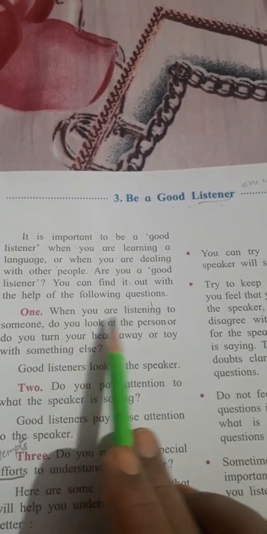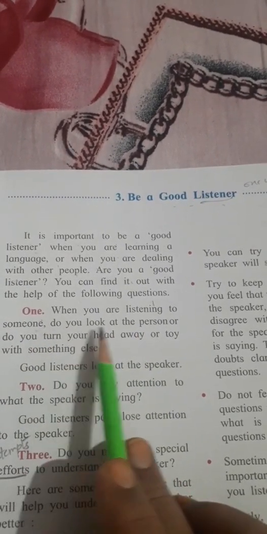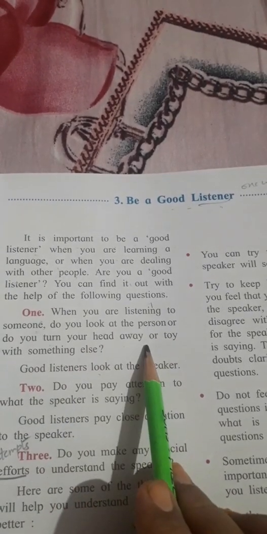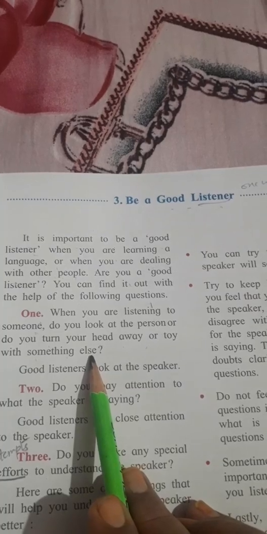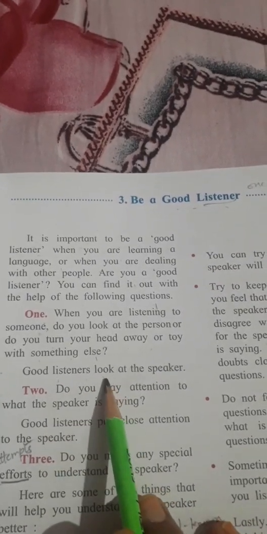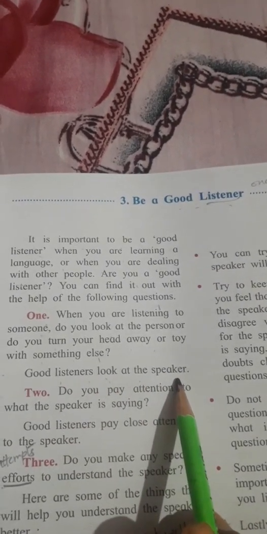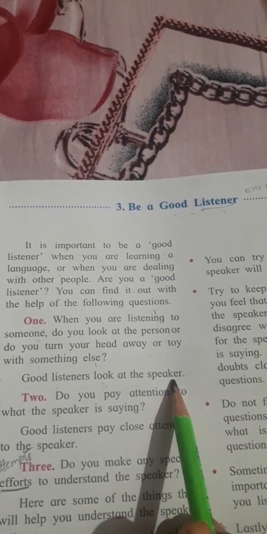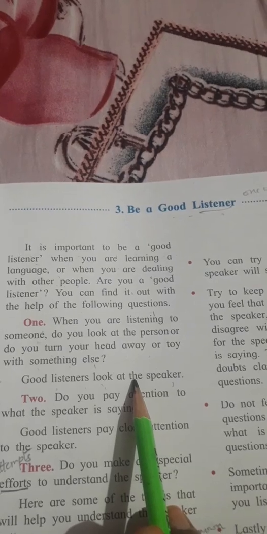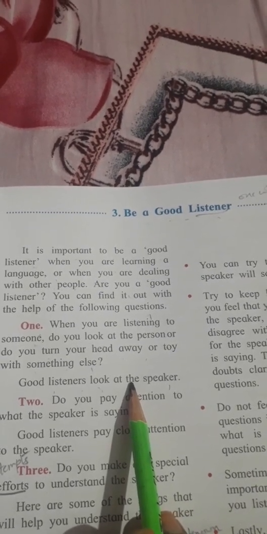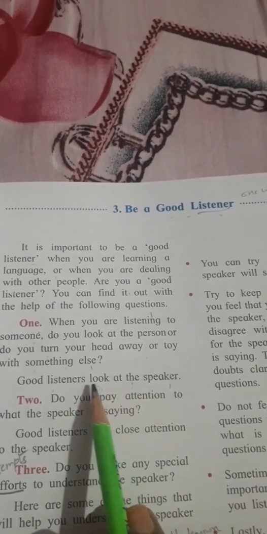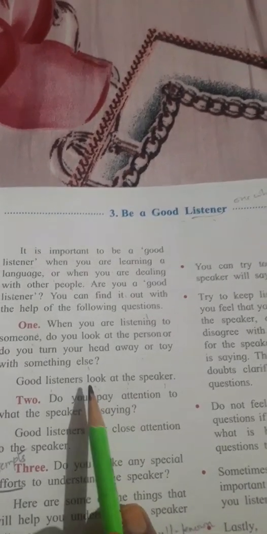1. When you are listening to someone, do you look at the person, or do you turn your head away or toy with something else? Good listeners look at the speaker. So when you are listening to someone, what should you do? You should look at the speaker. You should not turn your head away from the speaker or play with something else.